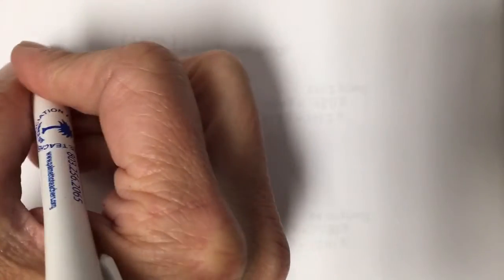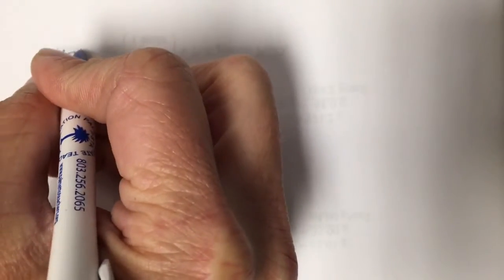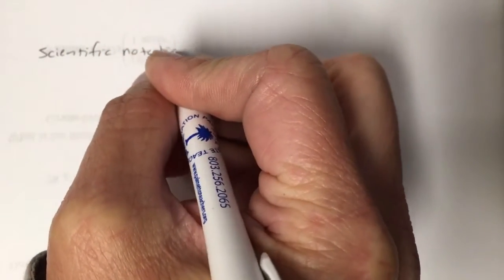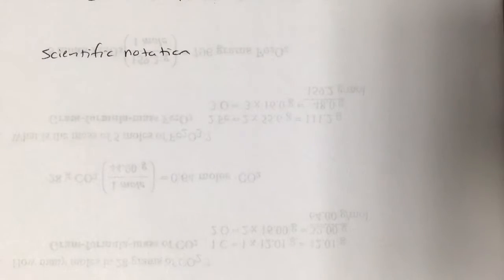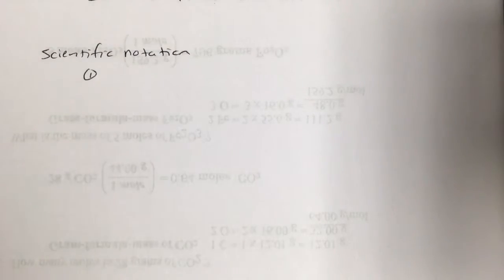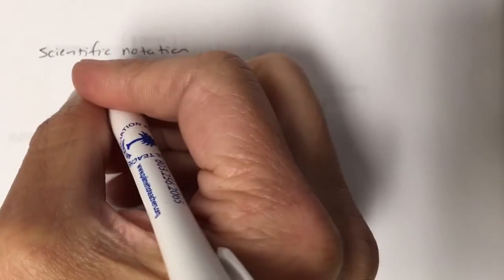Next thing up, scientific notation. In scientific notation, our numbers are only allowed to have one number in front of the decimal point, one non-zero in front of the decimal point. So that's what we do first. We move the decimal point so there's one number in front of it.